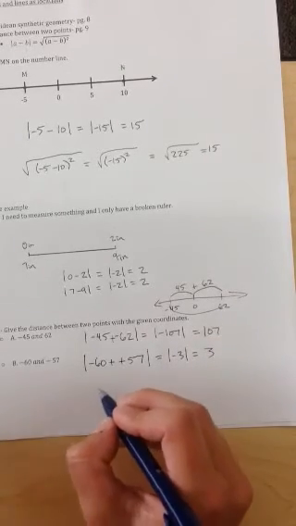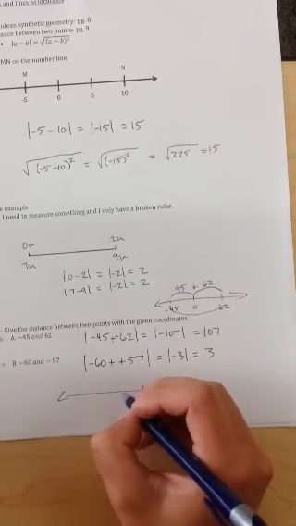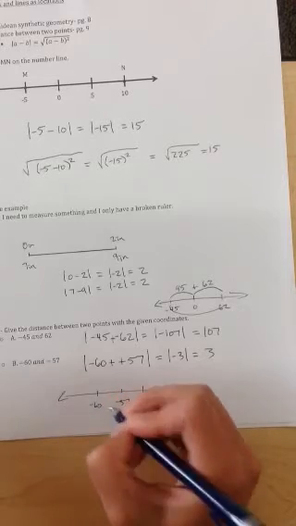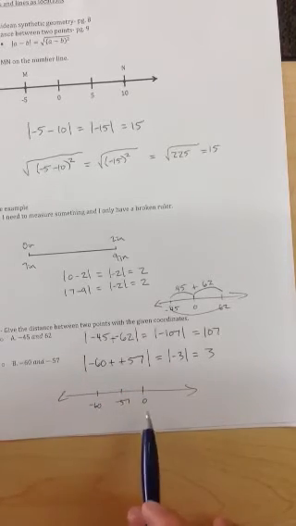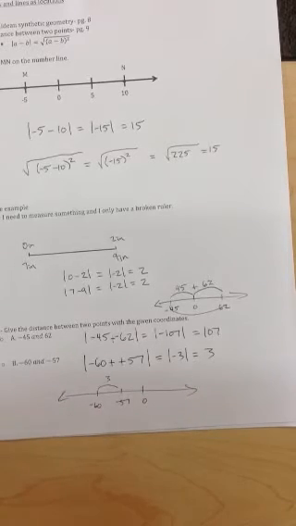If you think about that on a number line, so say you got 0 there, negative 57, negative 60. This time they're both on the same side of 0, and they're only 3 spaces away from each other. So that one might be close enough that you could visualize that one in your head.